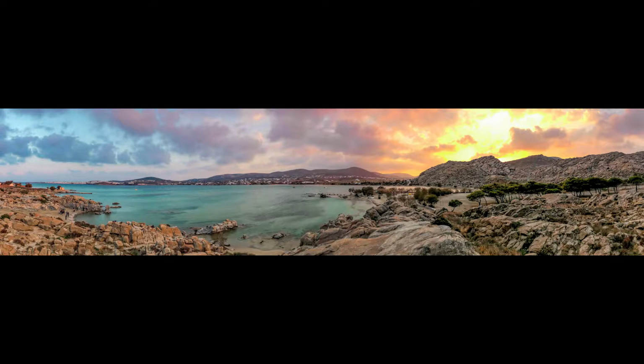Today we're going to be doing a basic Lightroom tutorial, and we're going to be showing you how we created this image right here. And this image we took in Paros. It was amazing. Paros is in Greece, and it was so beautiful, so amazing. We took so many awesome photos there.